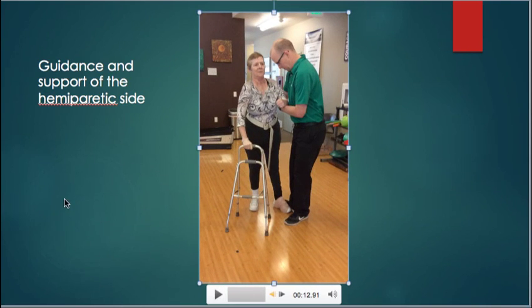As you can see, the therapist was giving the patient both trunk and upper extremity support, as well as helping her to advance her limb. Although it may seem like the therapist is doing most of the work here, it's important to encourage as normal of a gait pattern as possible, even if that means using a compensatory technique in order to walk.